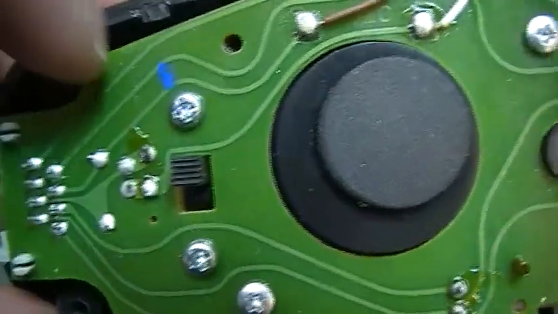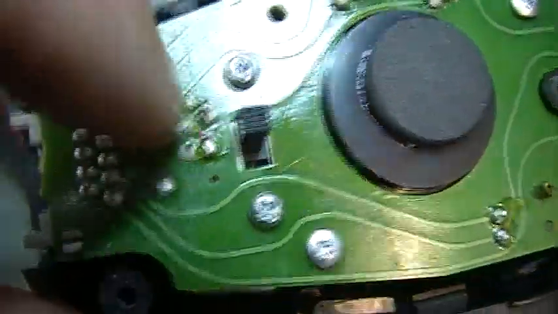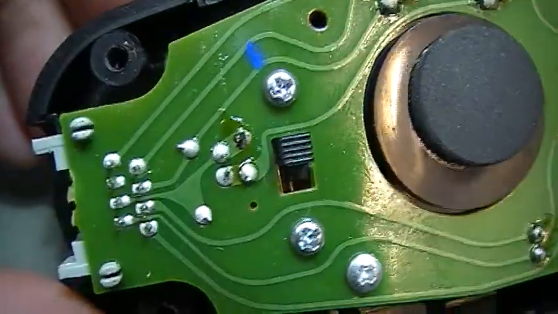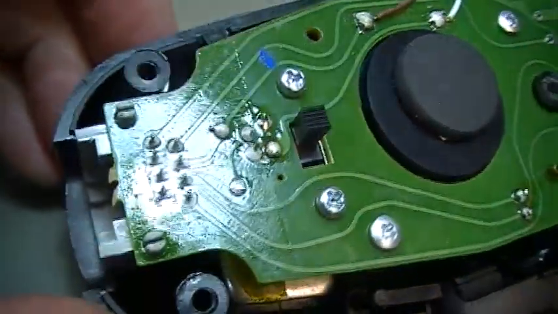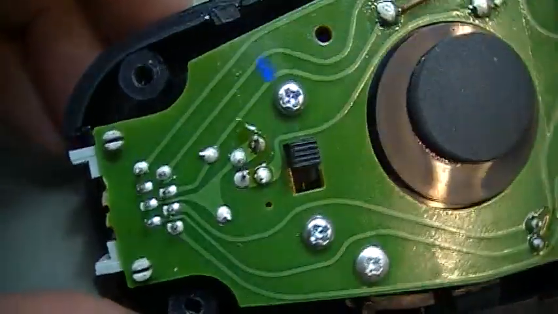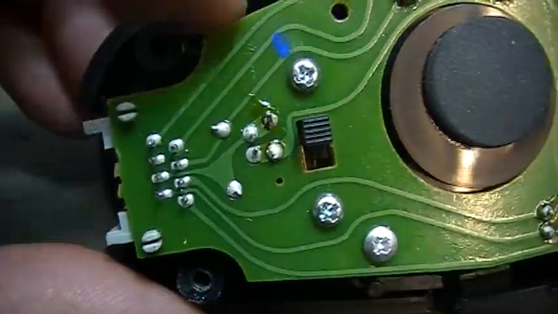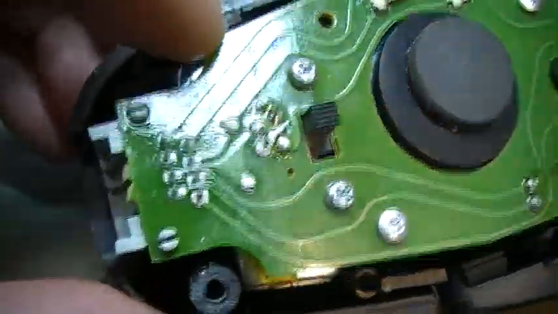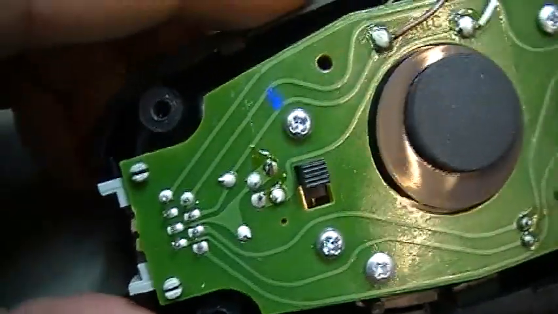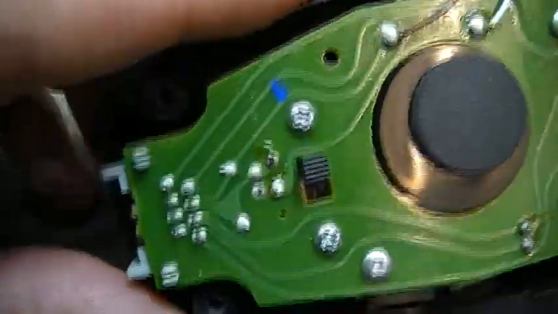It looks a little bit as if somebody was already in, so there are some marks here on the PCB that somebody may have soldered a little bit here, but it can also have happened in the factory, maybe during final test, I don't know.